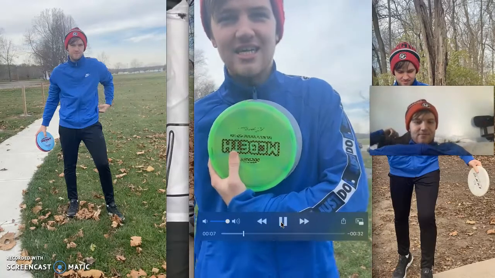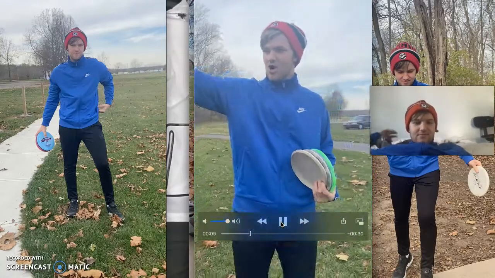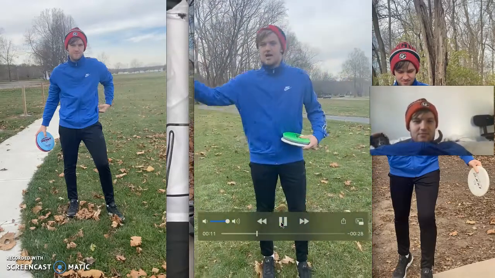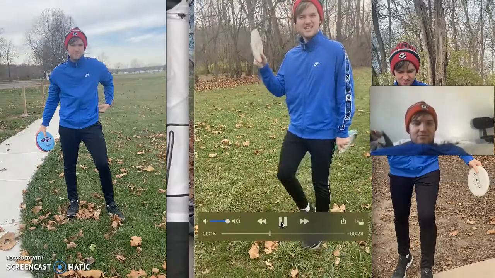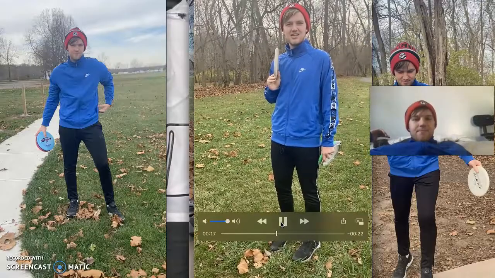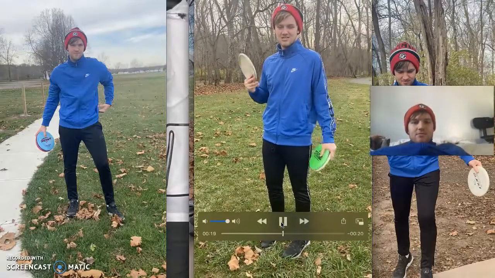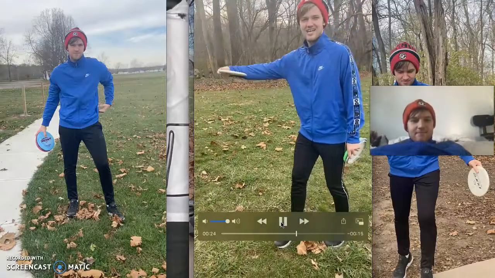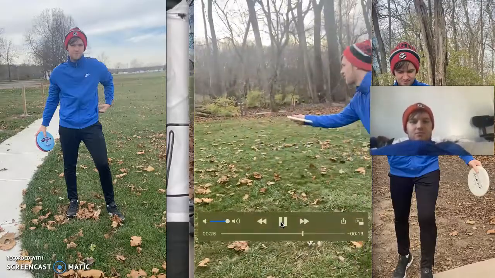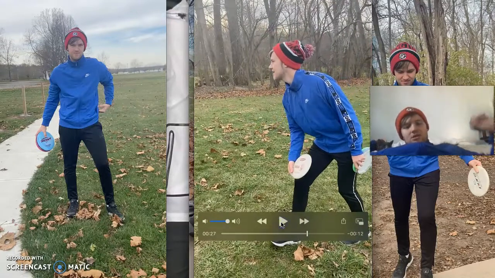Today we're going to be talking disc golf. Here we are. I like to call this one Newton's first law. Obviously, an object that's in motion remains in motion until acted upon by an outside force. Here we have the goal. We're back. Hopefully we make it.